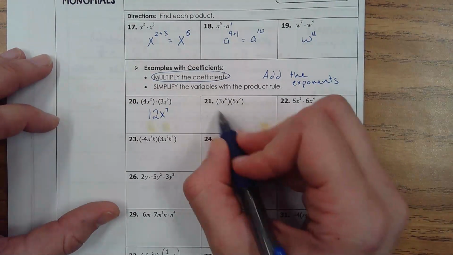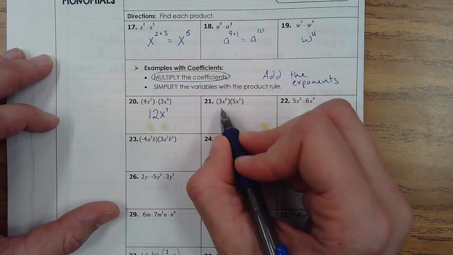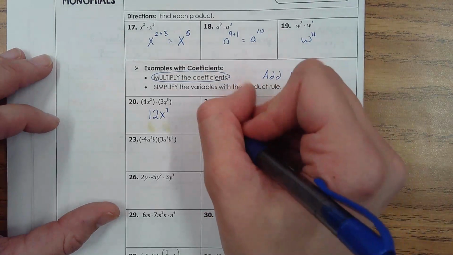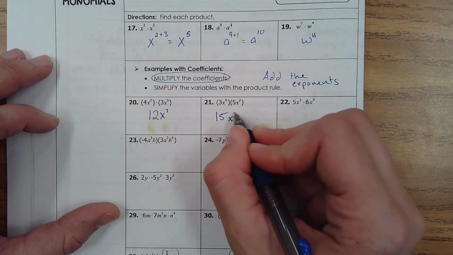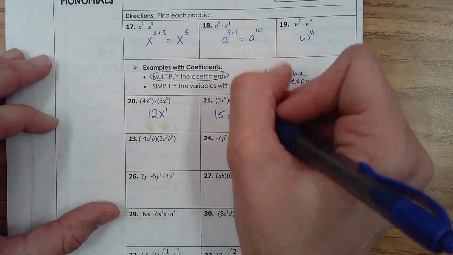So looking at 21, we have 3x to the 6th times 5x squared. We're going to do 3 times 5, which is 15. We're going to have an x, and then for our exponent, we need to do 6 plus 2.